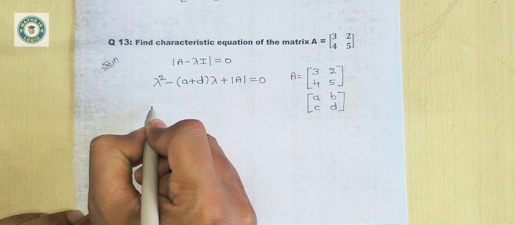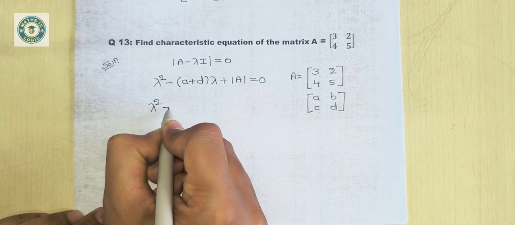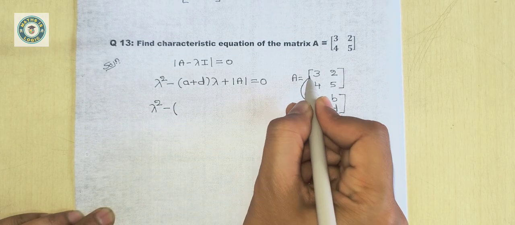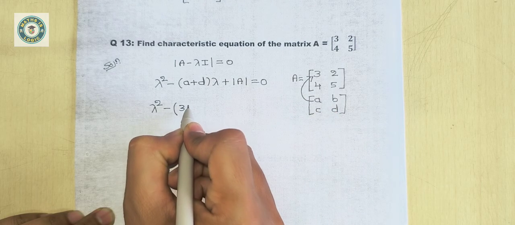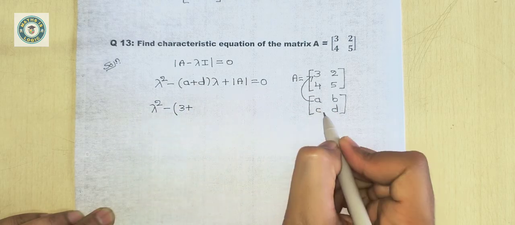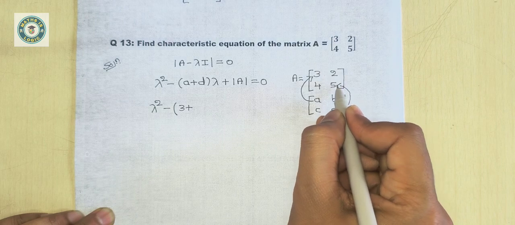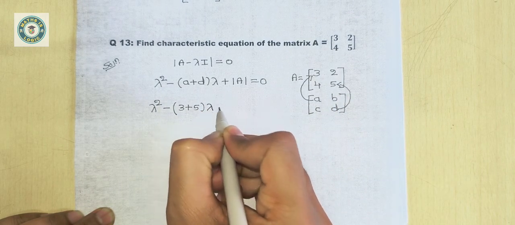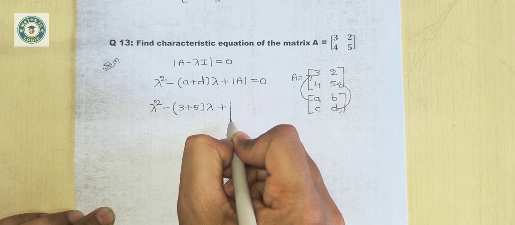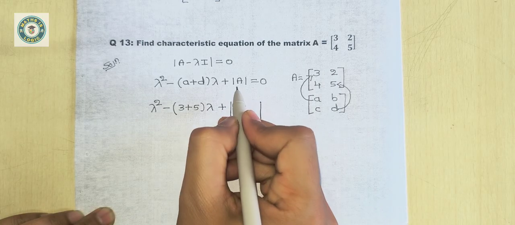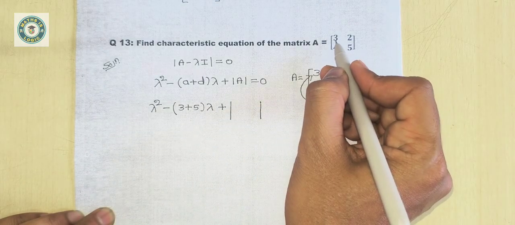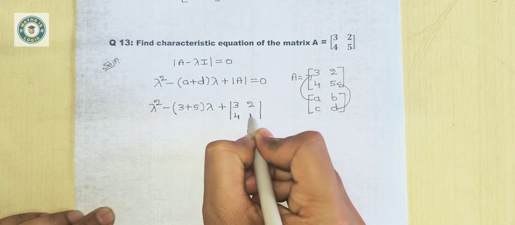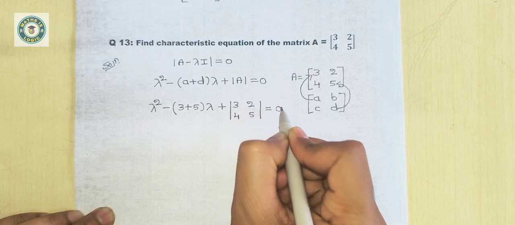Therefore next, lambda squared, keep it as it is, minus, in bracket, A. What is the number here for A? 3. So write 3, plus D. What is the number for D? 5. So write 5. Next, this lambda, keep it as it is, plus the determinant symbol as it is. Next, the A values: 3, 2, 4, 5, mention here. The determinant of 3, 2, 4, 5 is equal to 0.